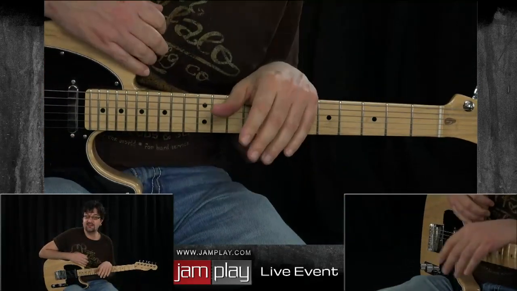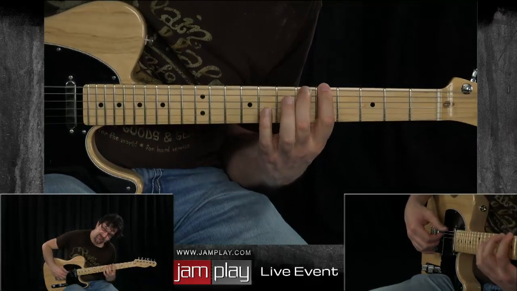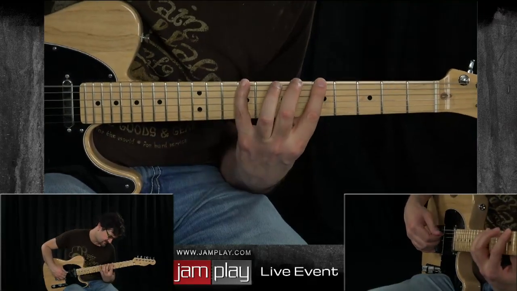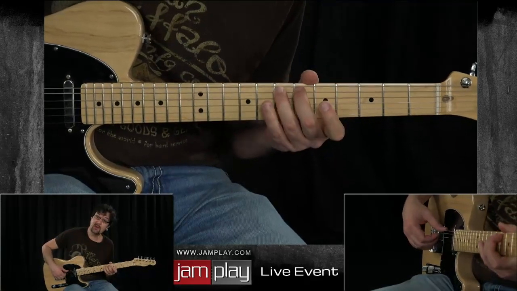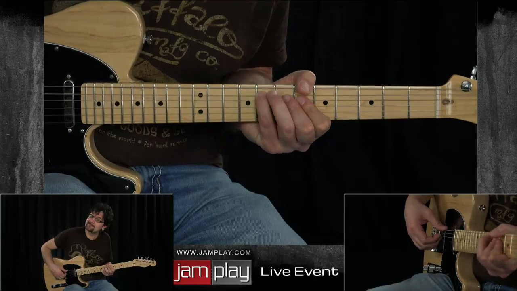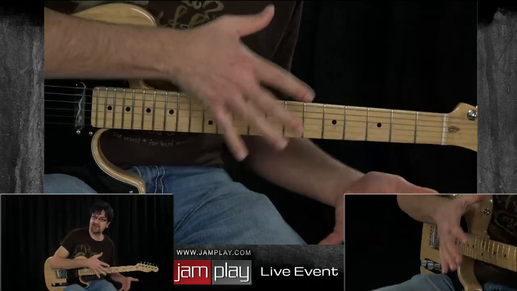Now let's try a scale that has a root, minor second, major third, perfect fourth, perfect fifth, minor sixth, and minor seventh. That should work too because I'm respecting the elements of the chord.